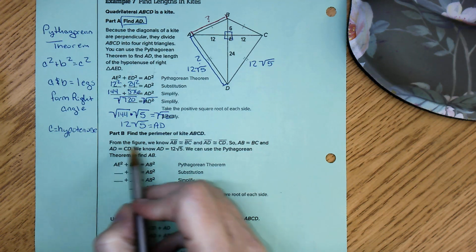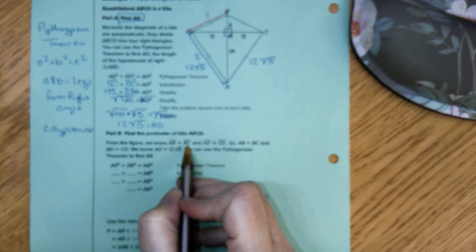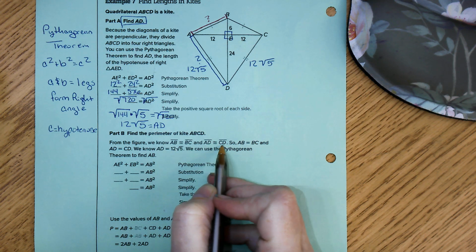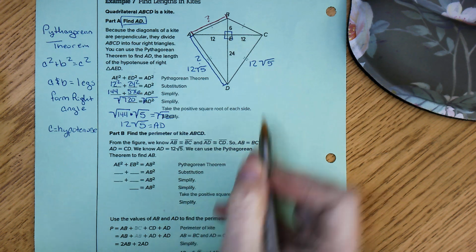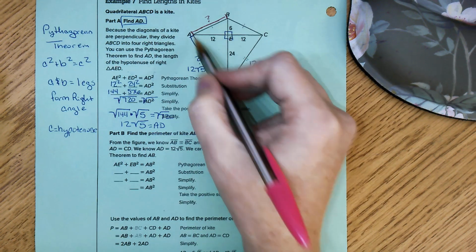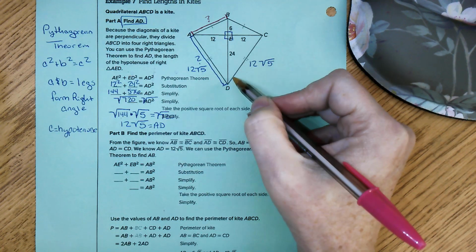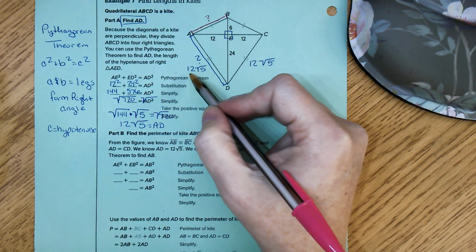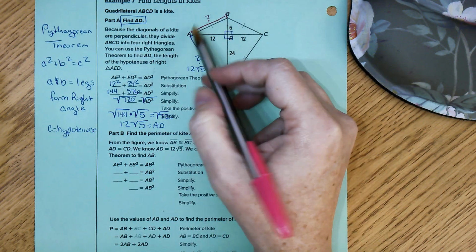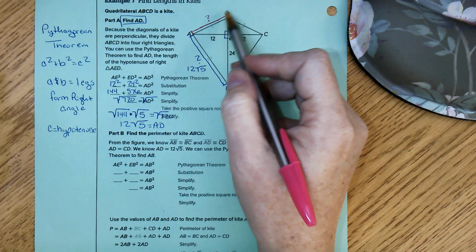From the figure we know that AB is congruent to BC and AD is congruent to CD, so AB equals BC and AD equals CD. We know that AD is 12 square root of 5. We can use the Pythagorean theorem to find AB.